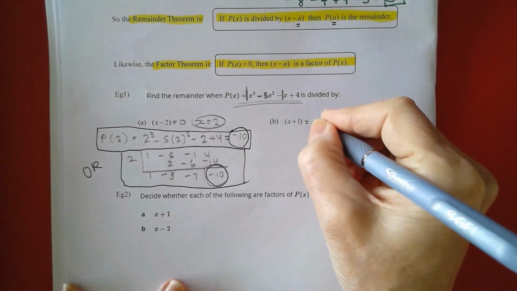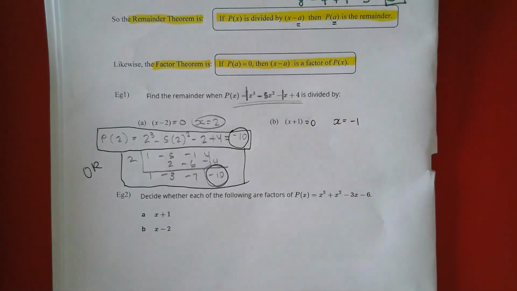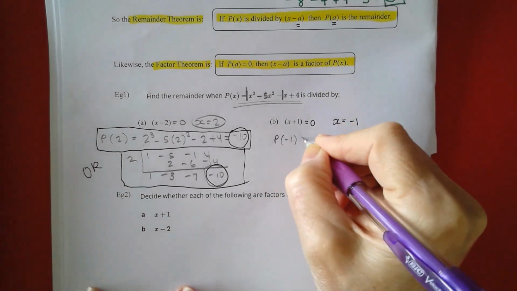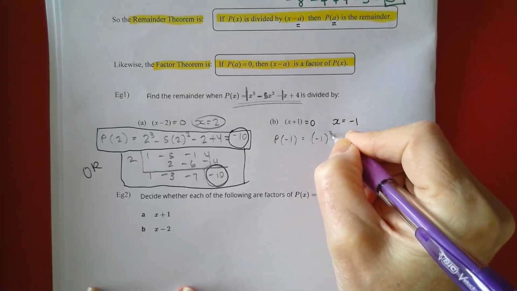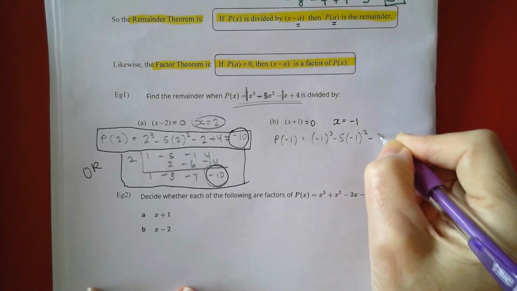Okay, what makes this 0? Negative 1. So this time the A is negative 1, yeah? Okay, I'm going to do P of negative 1 equals negative 1 cubed minus 5 times negative 1 squared minus bracket negative 1.